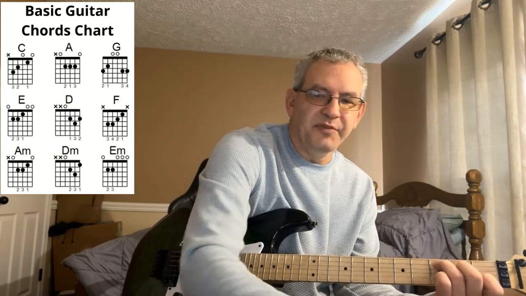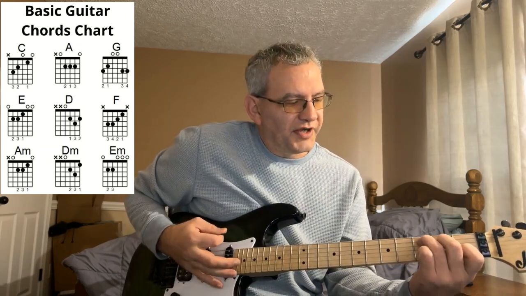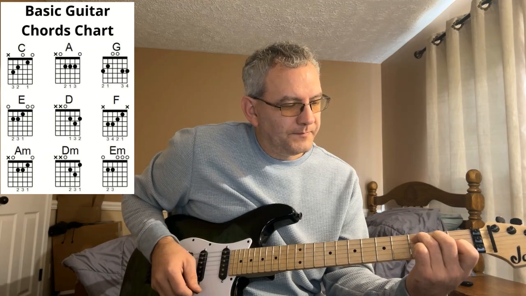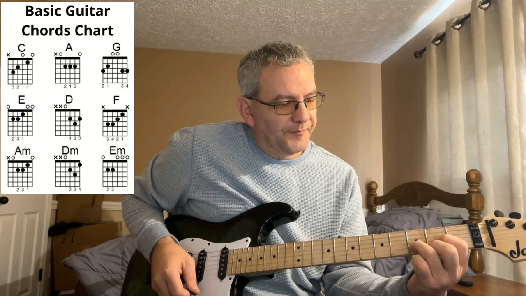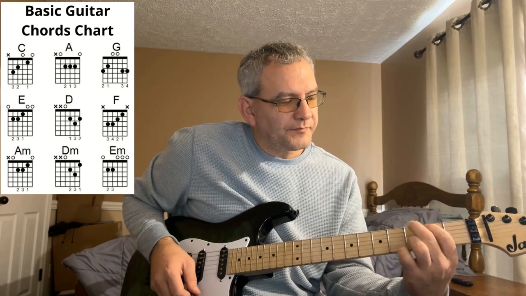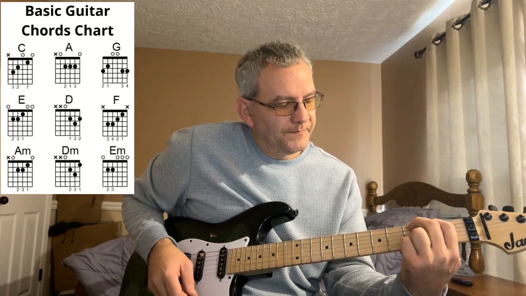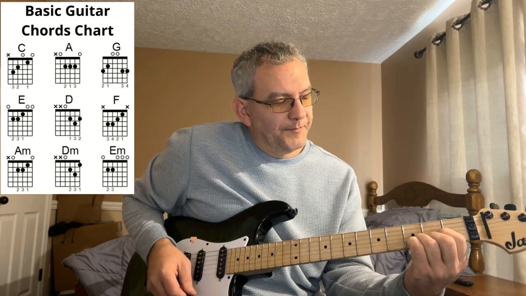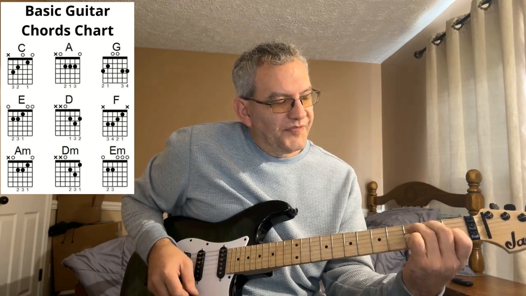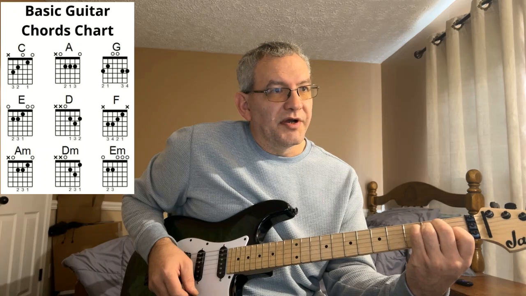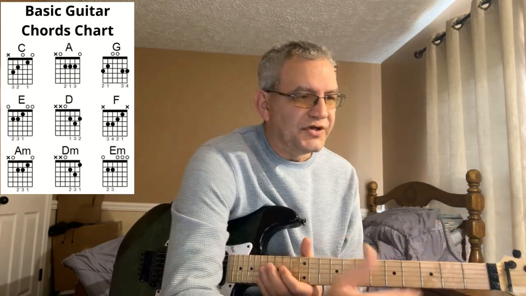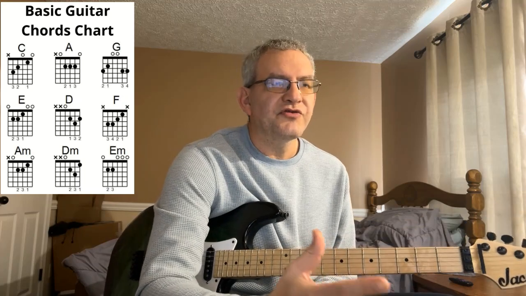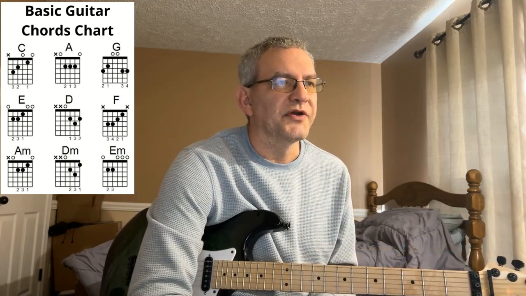Like the Pink Floyd song I've been working on, it starts with that right there. Then it may go to the D, then the E, then the G, and then back to the D, and then the C, and then transitioning to the A minor. So there's a lot of transitioning right there you can work on learning.